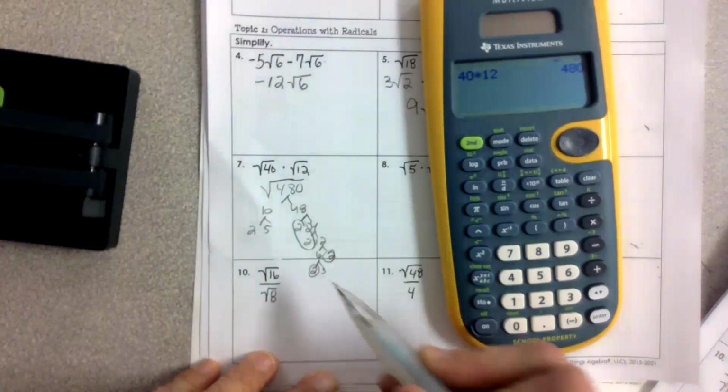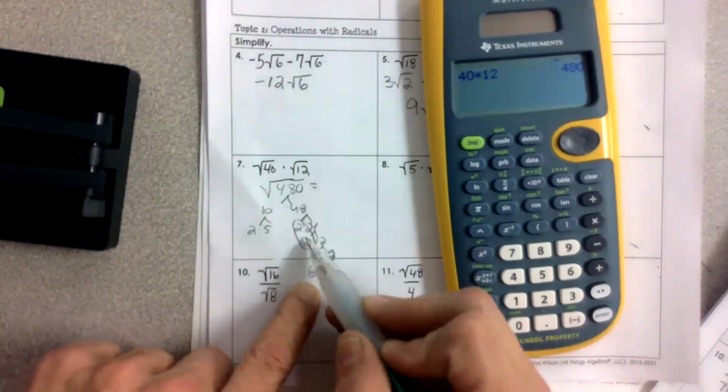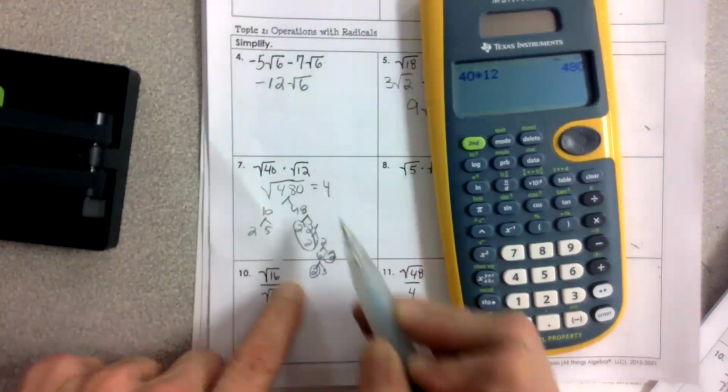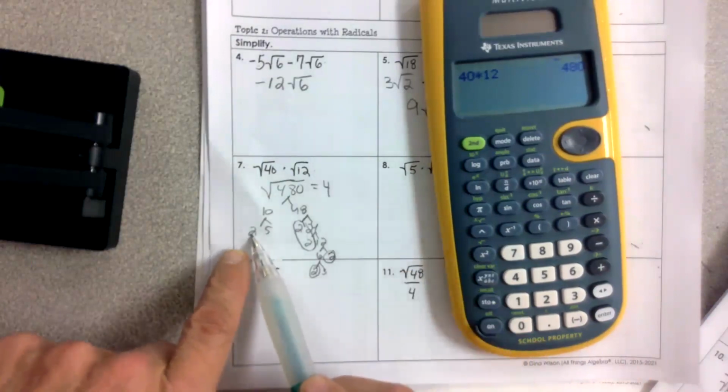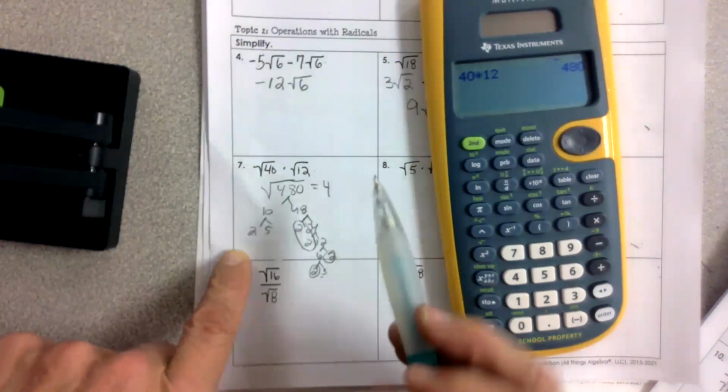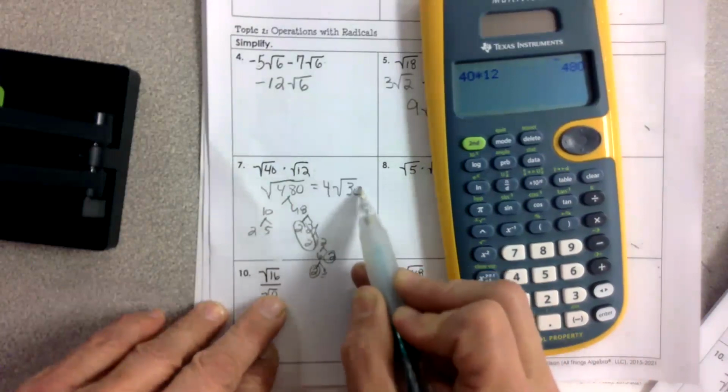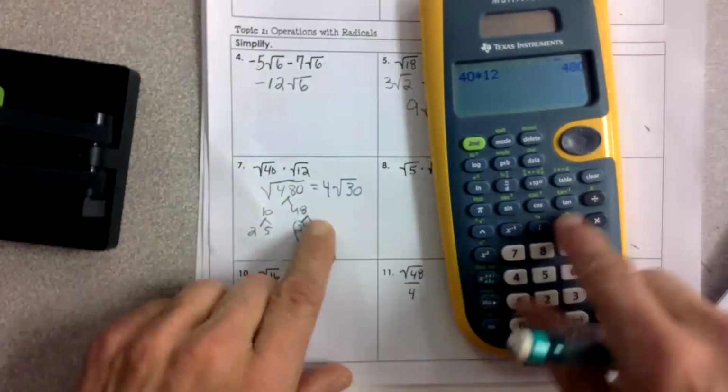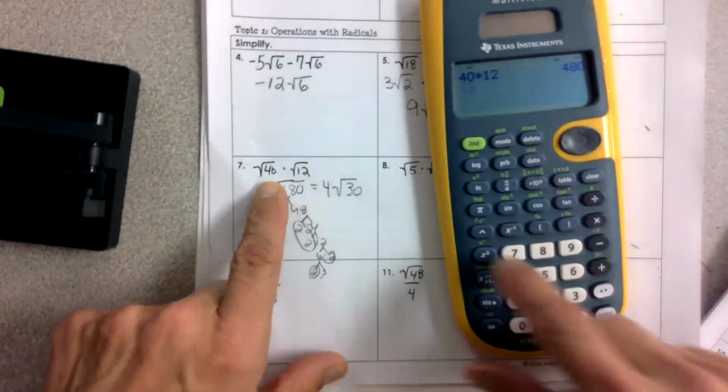And there's a pair of 2s. So that would come out. 2 of your 2s comes out. And then you have left over 2 times 5 is 10. And 10 times 3 is 30. 4 square root 30. All right, so let's just type it straight in the calculator.